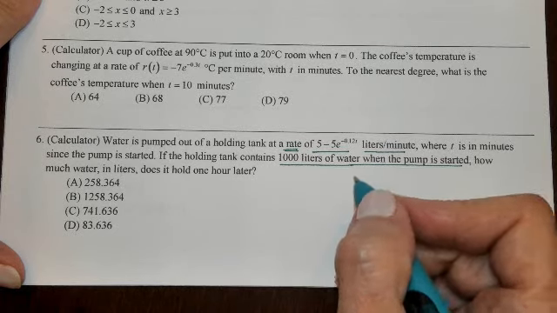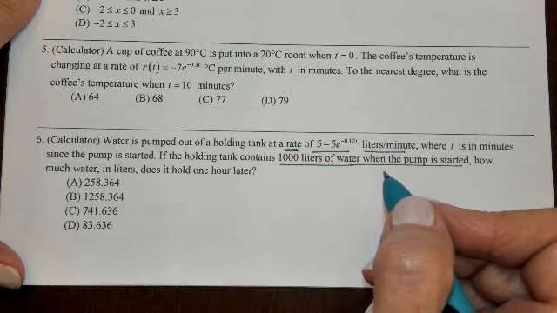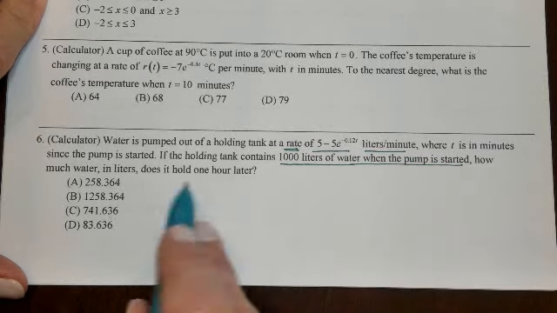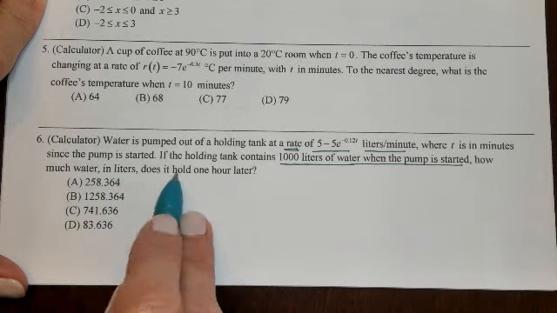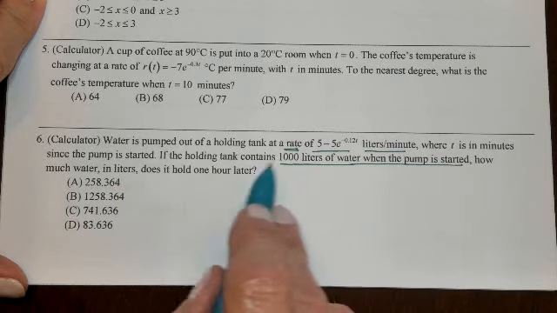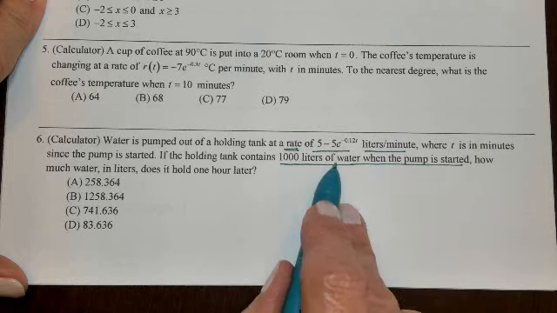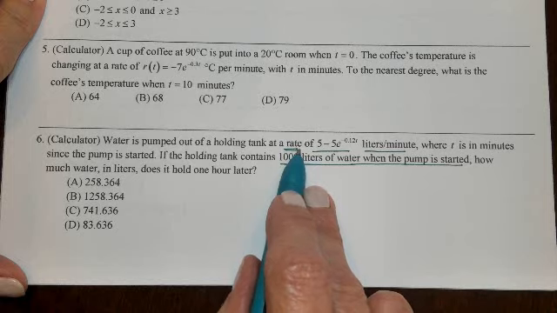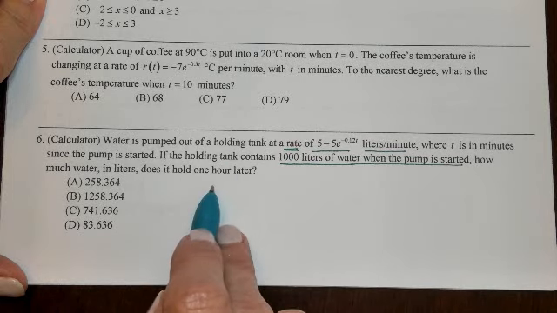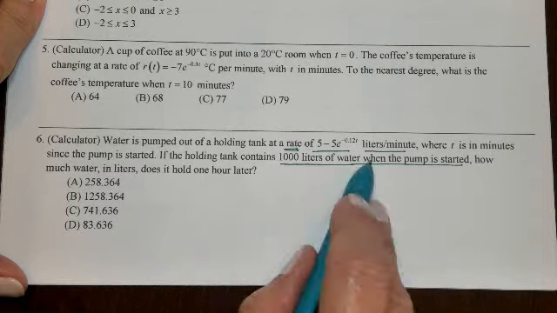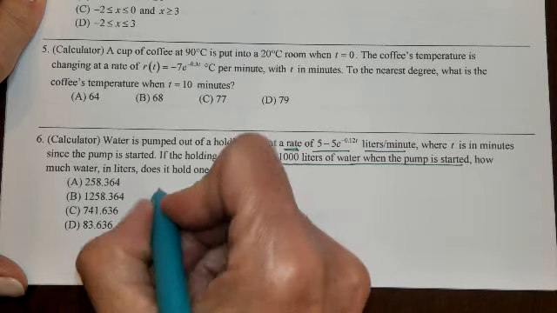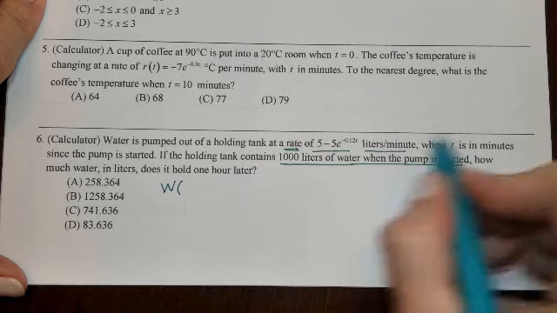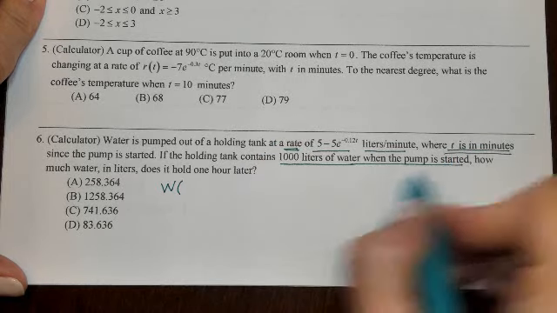So I'm kind of thinking of a function here. I'm going to let W be my water function, my amount of water function. So I'm looking for the amount of water at 1 hour, right? I know the amount of water at time 0. And I know the rate that water is being pumped out of the tank. So I'm seeing a first fundamental theorem to set up. The amount of water, W, at, I want 1 hour, but T is in minutes here, so I need to change 1 hour to minutes.